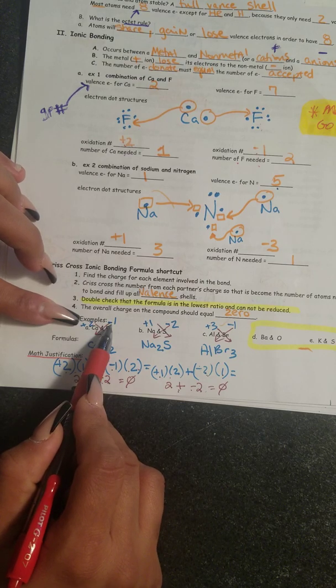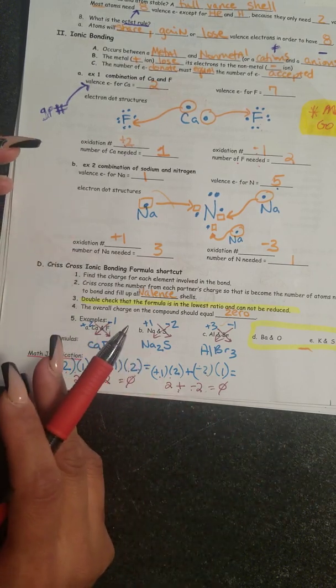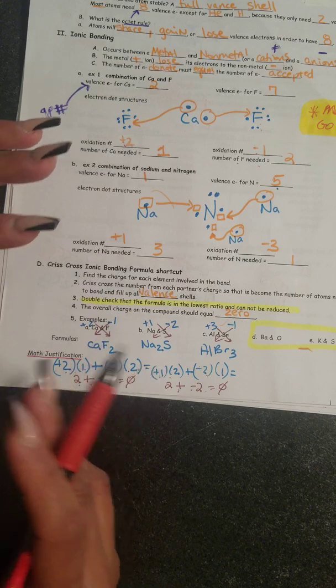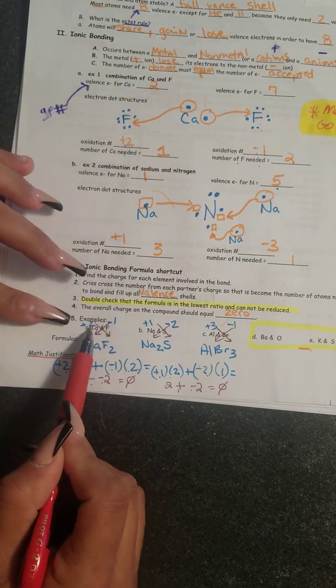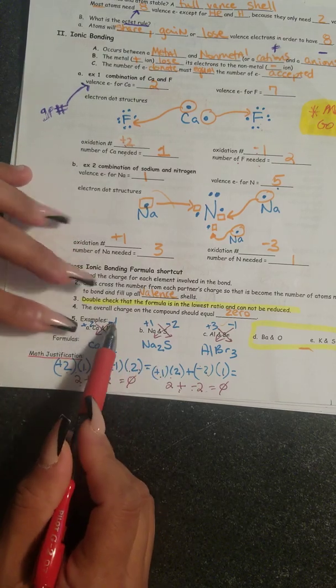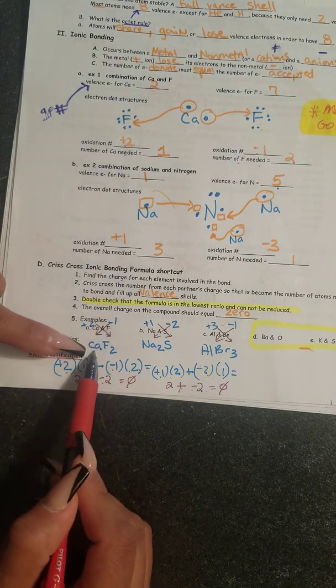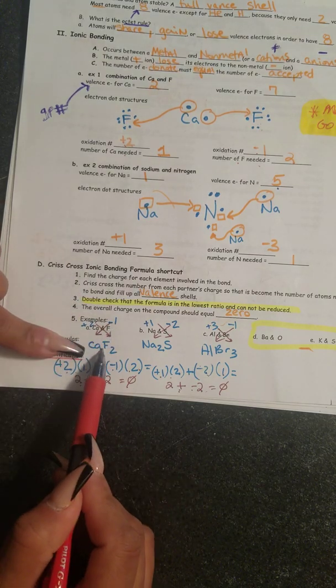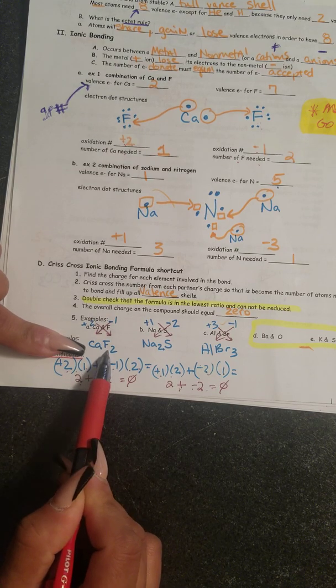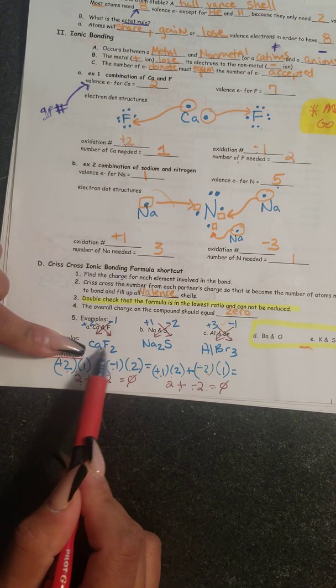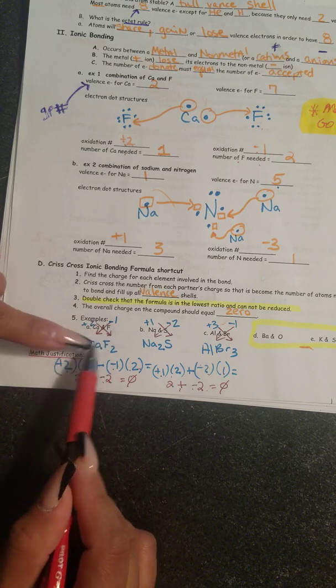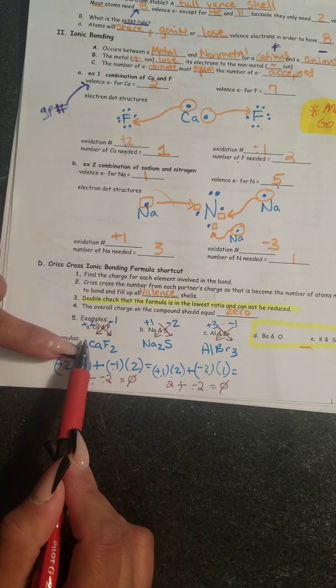Where did I get the oxidation number? I had to go to the group number and look at it to see how many valence electrons there are. So now I get that oxidation number and I cross them over. And this is just a shortcut method. This tells me that calcium is going to have 1, even though there's not a number here, it's invisible.